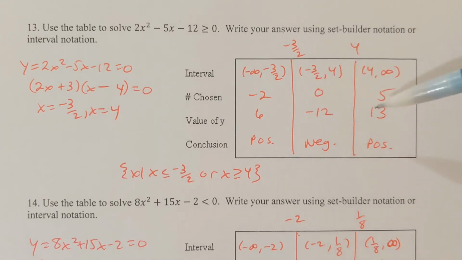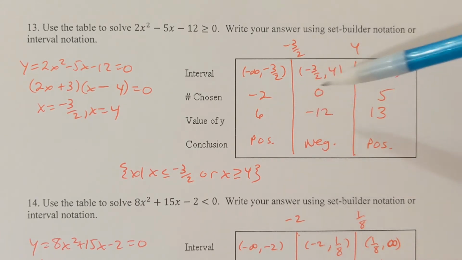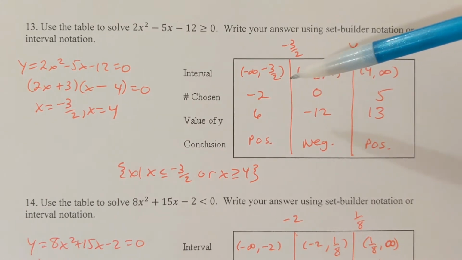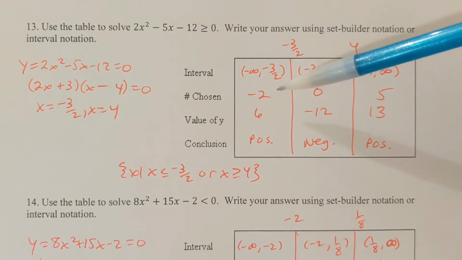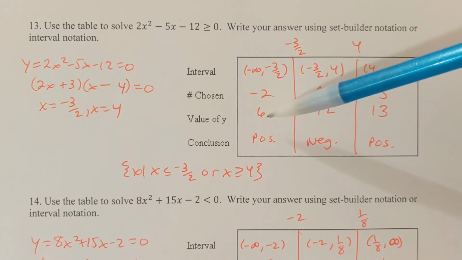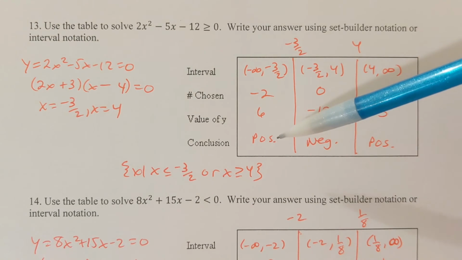Now I can choose any number I want in each one of these three groups. Just make sure that the number chosen is in the group. So I need any number less than negative 3 halves. Negative 2 works well. If x is negative 2, then I have to find the corresponding value of y, and then state whether that's positive or negative.